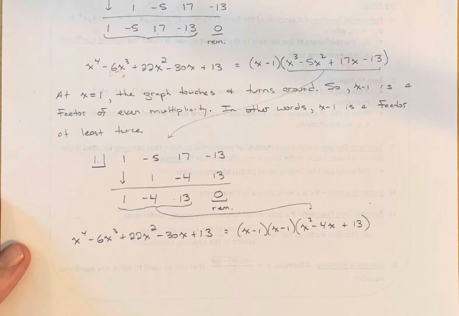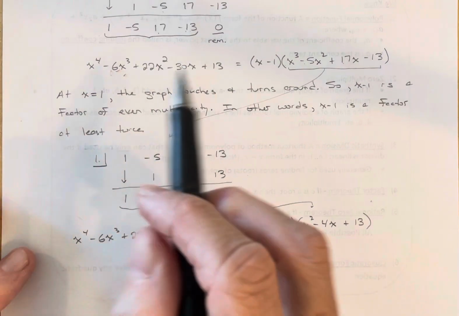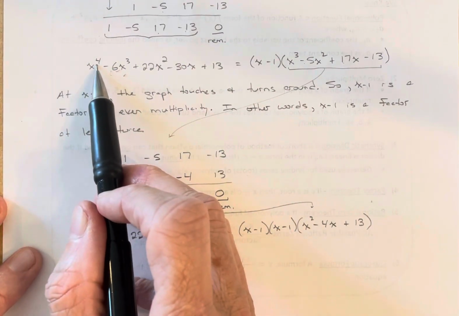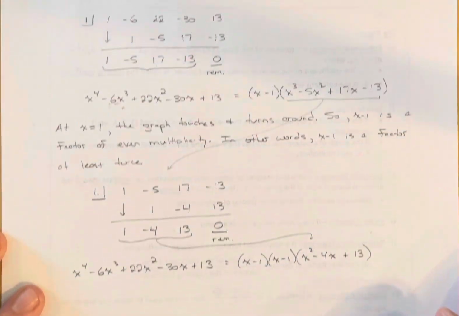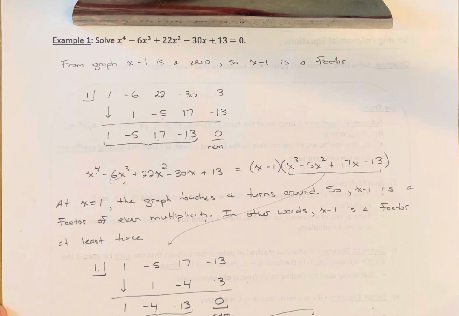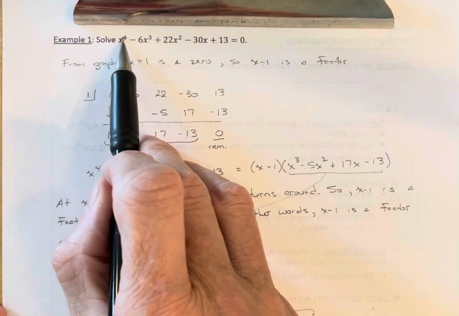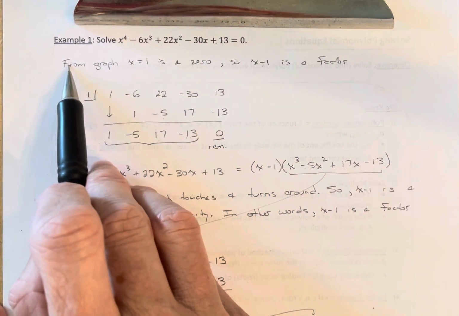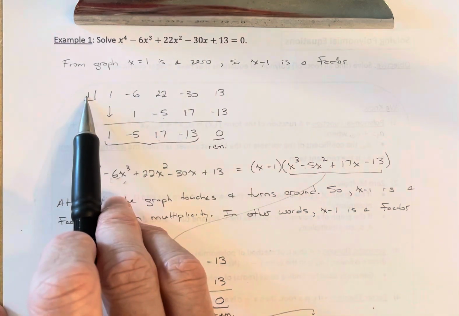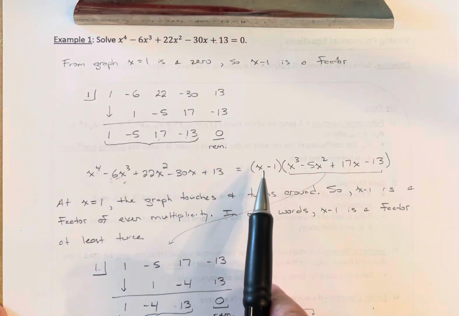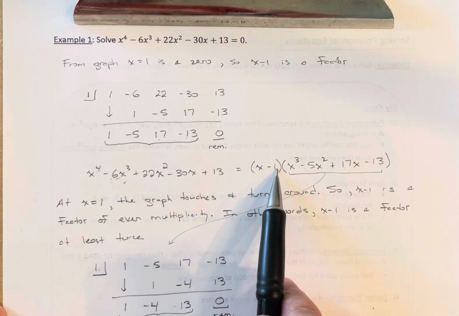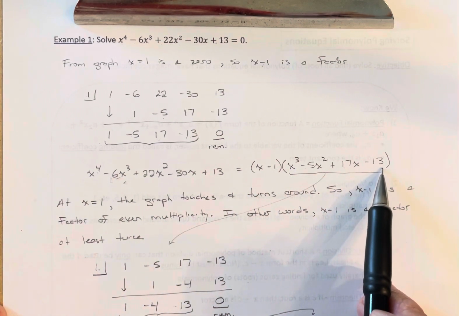Okay? So now I've got it broken down. I had a 4th degree polynomial. I pulled out a linear factor. Let's go up to the top here. I had a 4th degree polynomial. I used my calculator to find a 0, which was 1. I factored it out using synthetic division, and I came up with a linear factor times a 3rd degree polynomial.